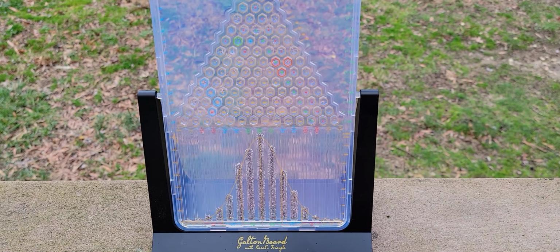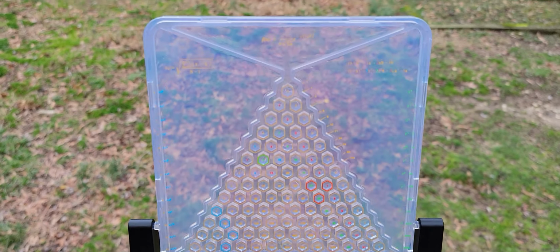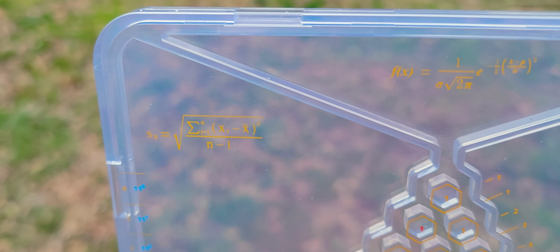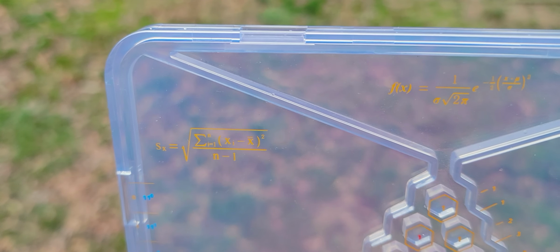So I'm looking at the question of, if you're new to statistics, you might be wondering what this is right here. And this is called the standard deviation. You can see the equation there. So I'm going to explain what the standard deviation is.